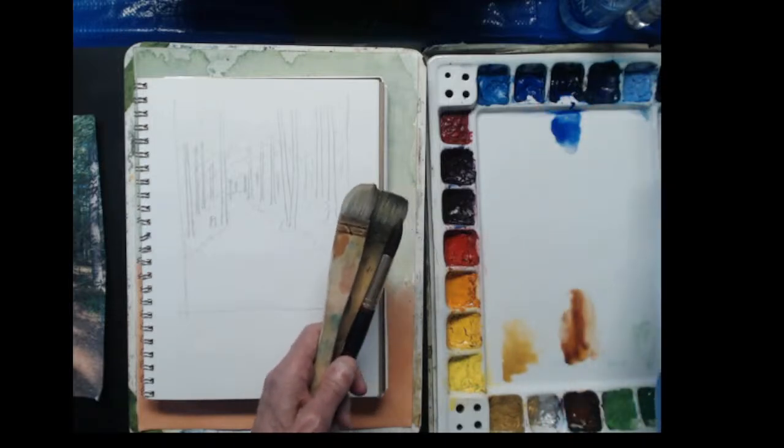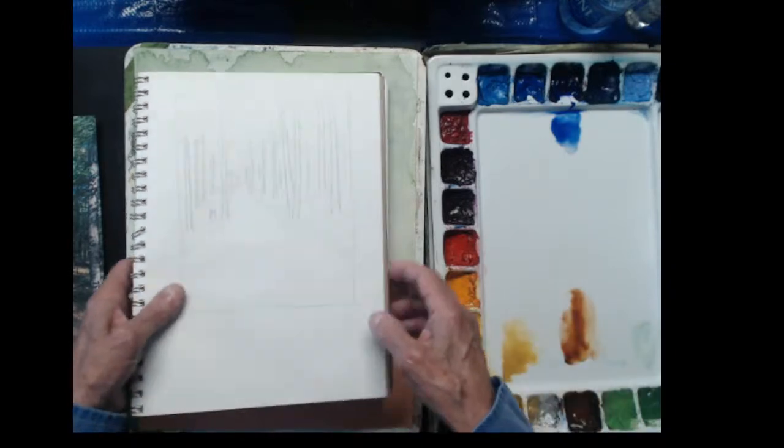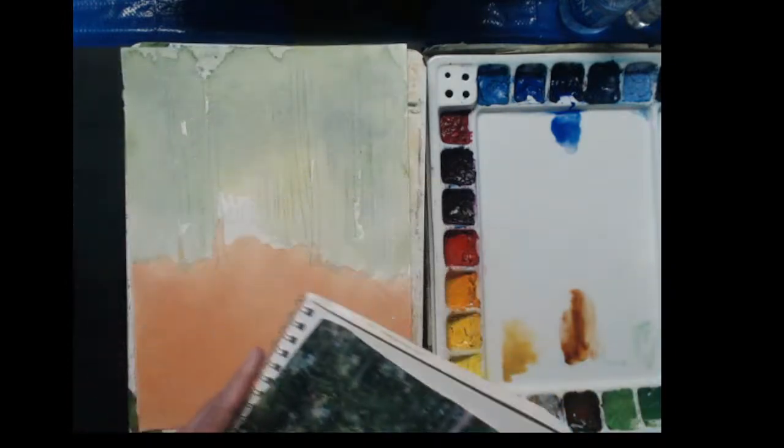So those are the materials I use today. Very simple. And what I've done is, let me put this aside here. Let me get the drawing out of my way.